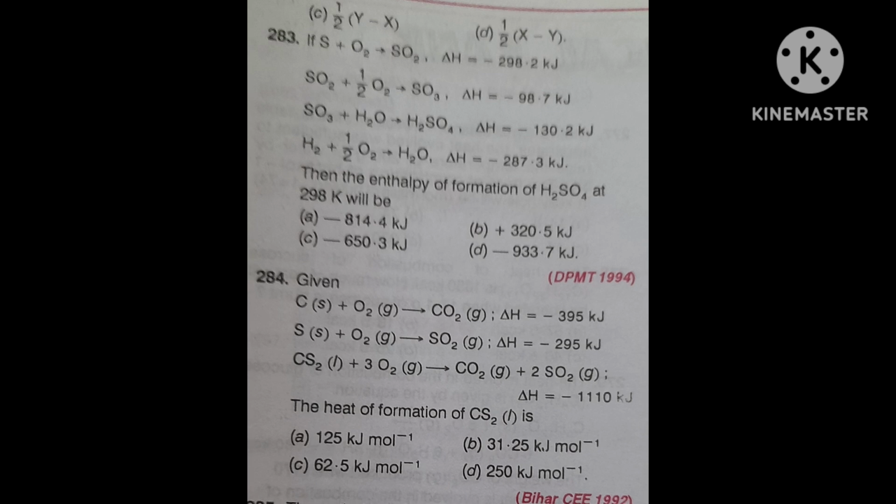CS2 formation, heat of formation of CS2. That you have to think. Just think, keep pen and paper with you. It will be easy for you. And after that I will tell the correct answer and its explanation and how you will solve it. Okay, just think at least.